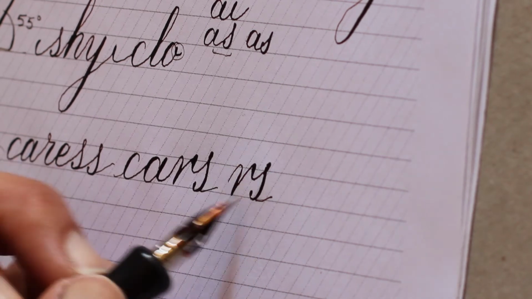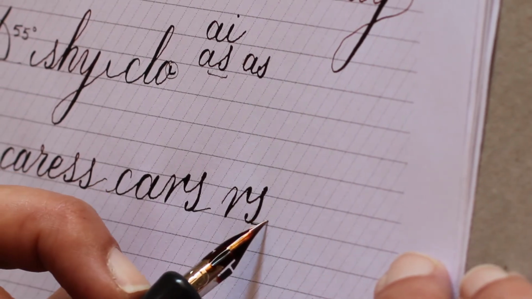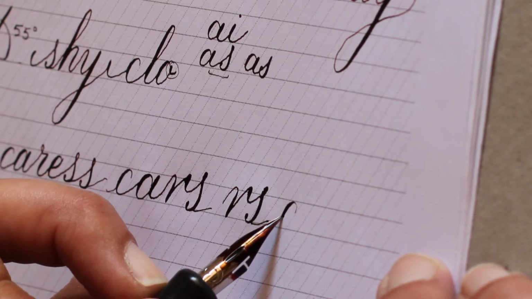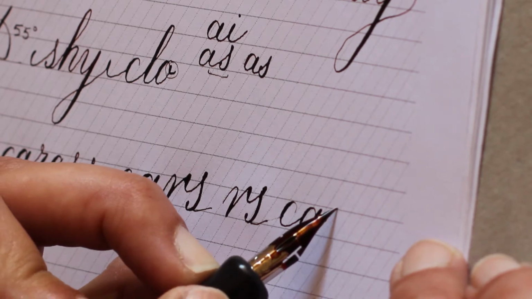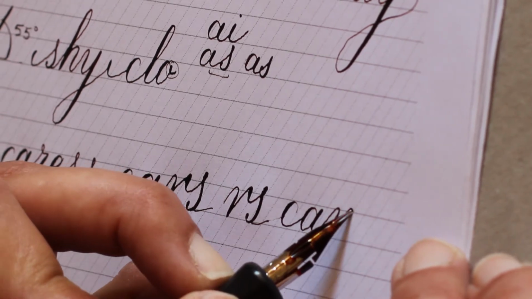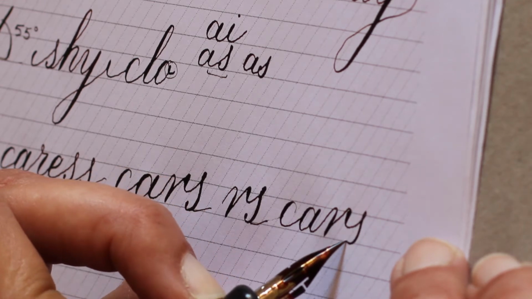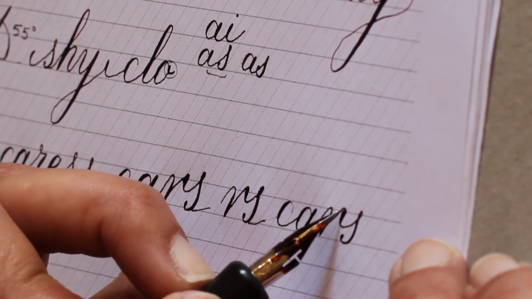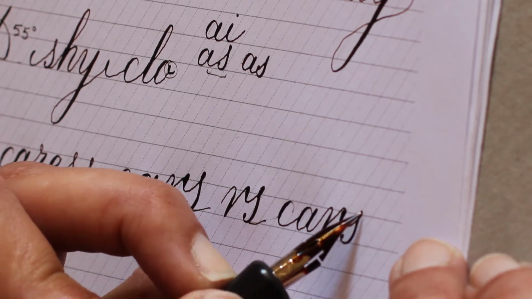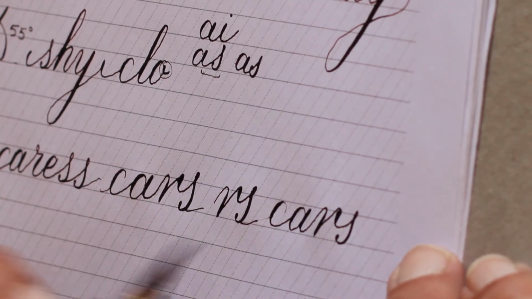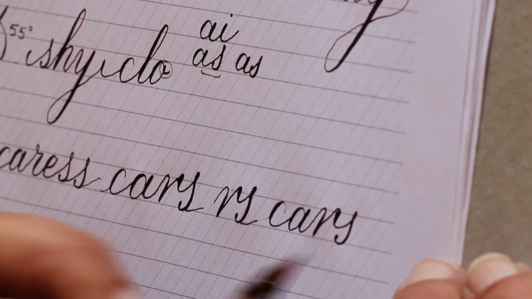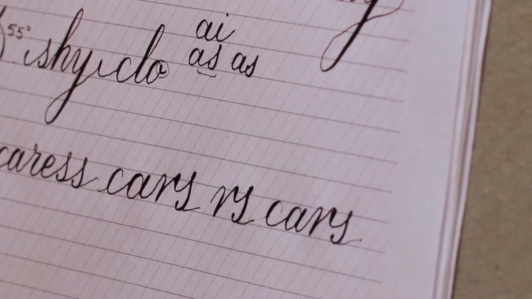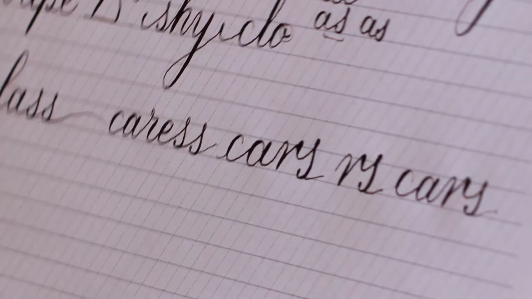EARS, and I'll try to use this one. Okay. E, A, R and S, and this is one from this point. It's one flowing motion, cars, and I still have too much pressure and too much ink here because I told you I'm not used to this R yet, but that's why we practice, right? Okay, let's go on.